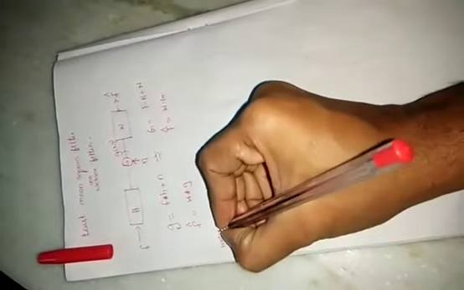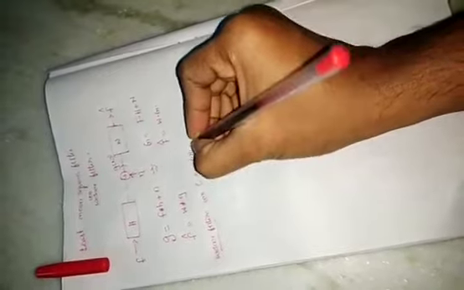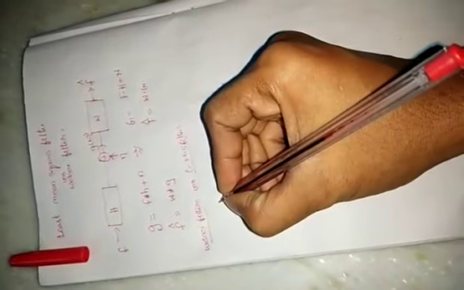Wiener filter, or least mean square filter. In the least mean square filter, we minimize the error function.